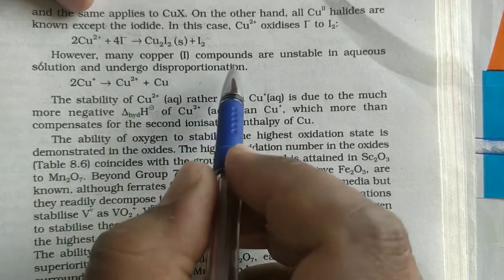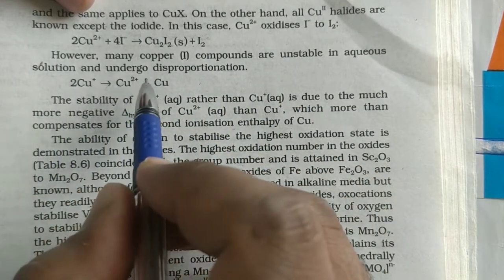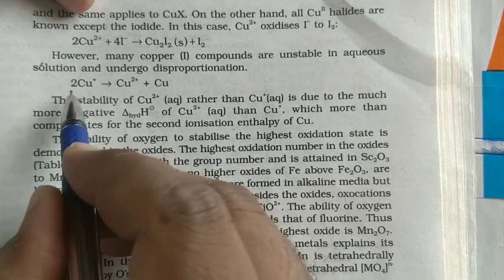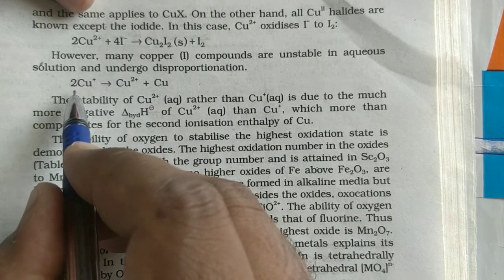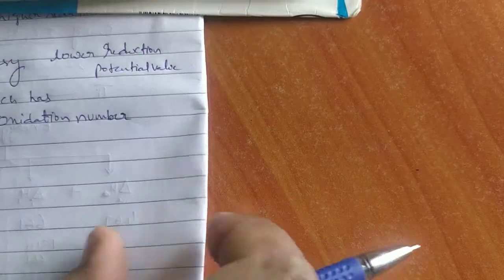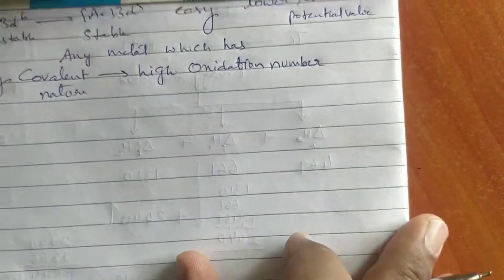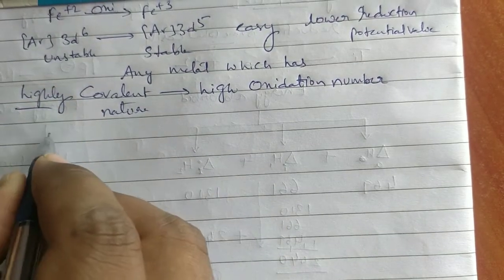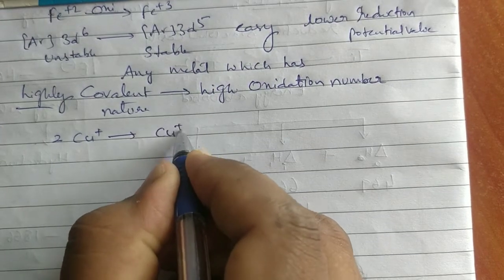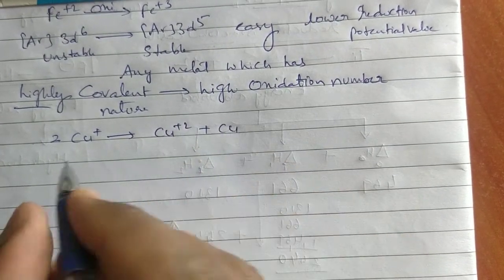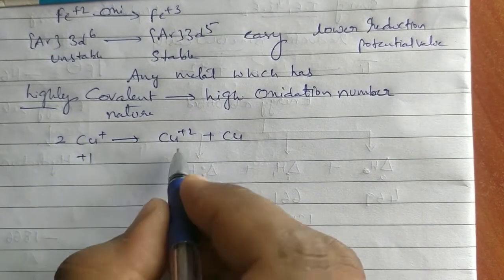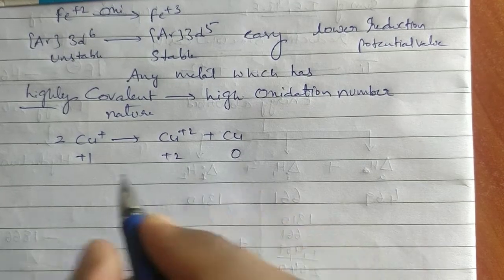However, many copper 1 compounds are unstable in aqueous solutions and undergo disproportionation. Meaning of disproportionation: the same oxidation number will undergo oxidation and reduction. Now, they gave this example. See here. On the left-hand side, copper oxidation number is +1. This one is +2. This is 0.